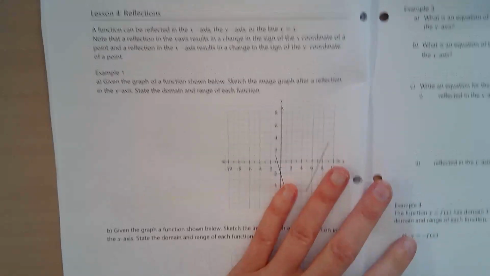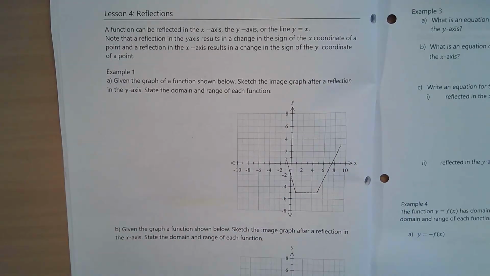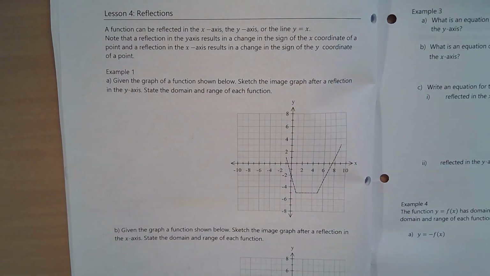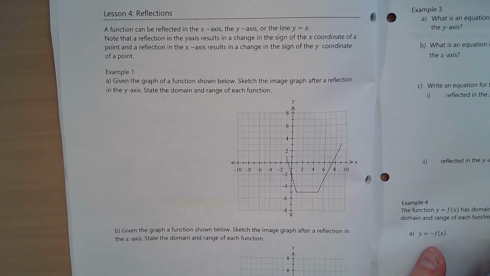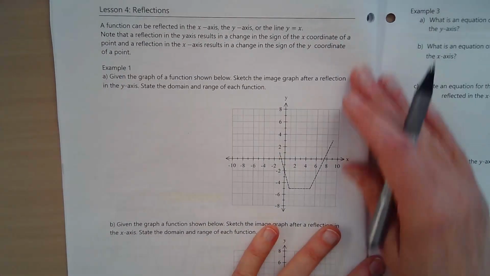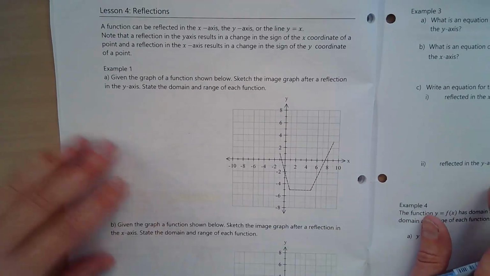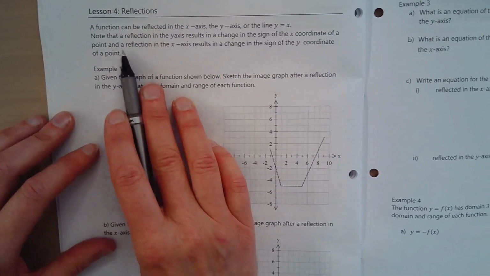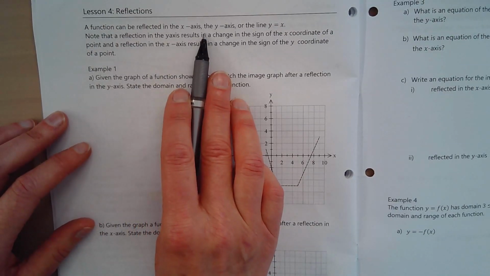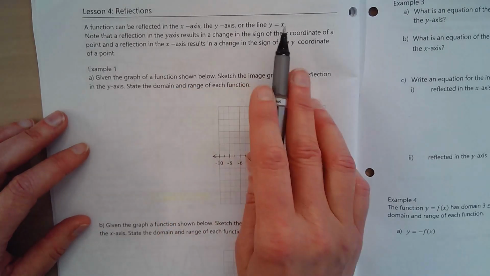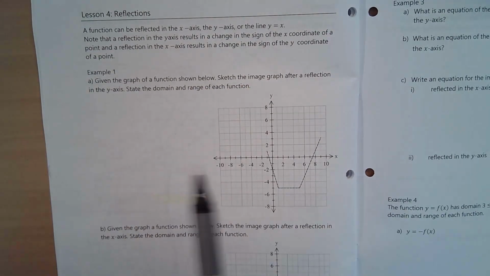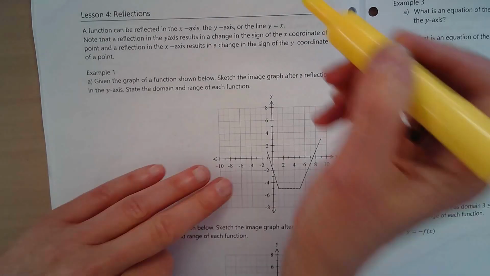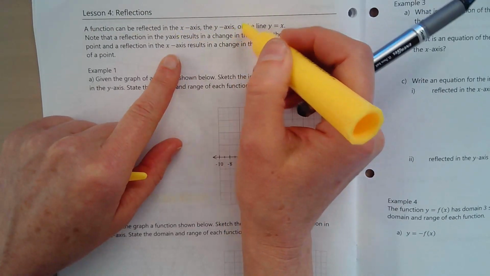Talking in a little more detail about reflections leads us nicely into inverses, which are the last lesson in this book. It's kind of taught on day 1, and you might have done inverses already, but it's interesting to see why they're tacked on to the last chapter of this book. So let's read this. A function can be reflected in the x-axis, in the y-axis, or the line y equals x. I mentioned that already, right? We've only talked about x and y.